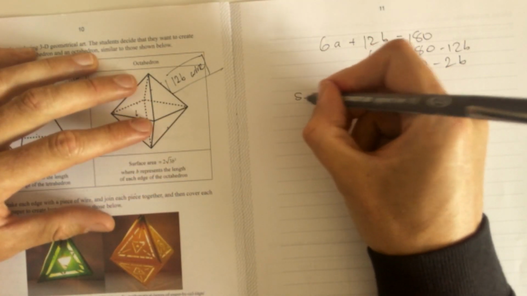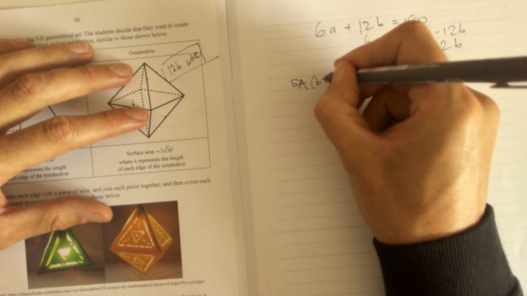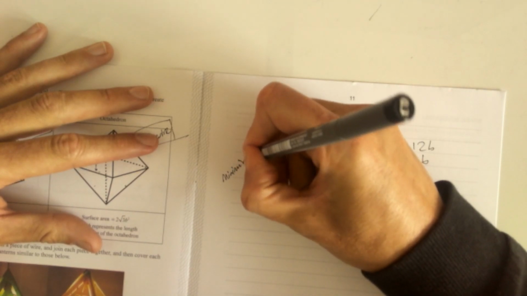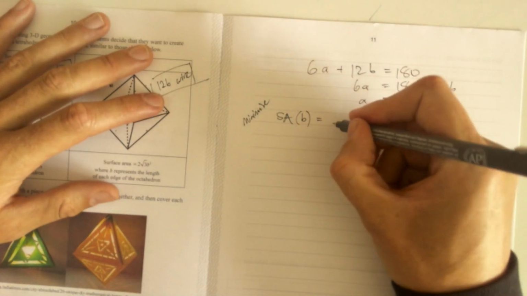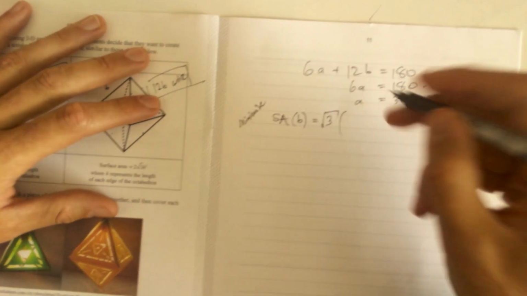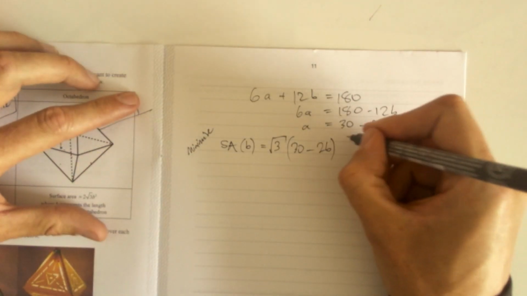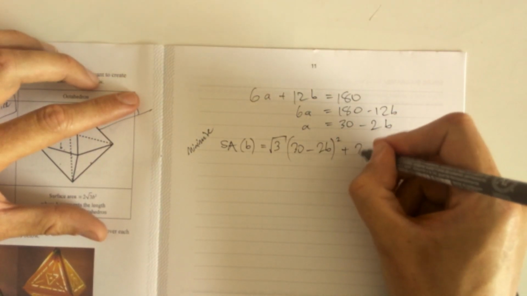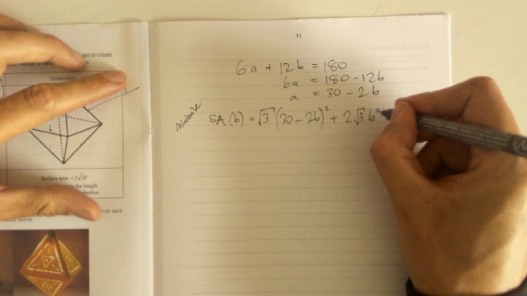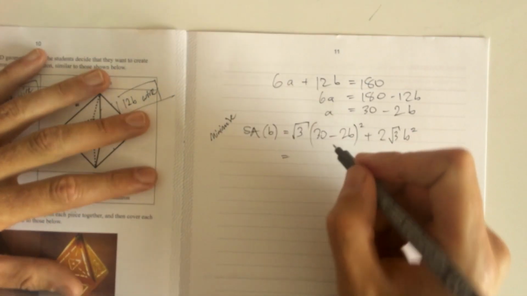So SA in terms of b, which we want to minimize, is root 3 bracket 30 minus 2b bracket squared plus 2 root 3 b squared, which is ugly.